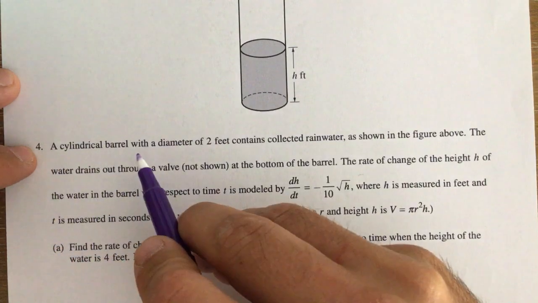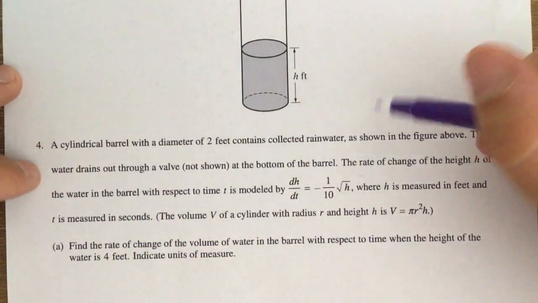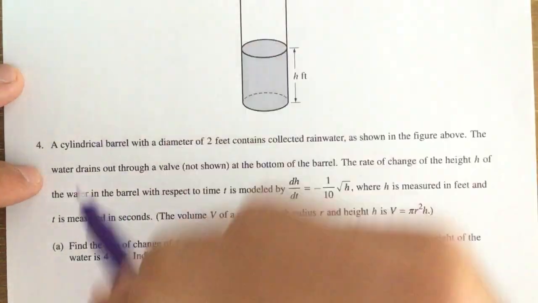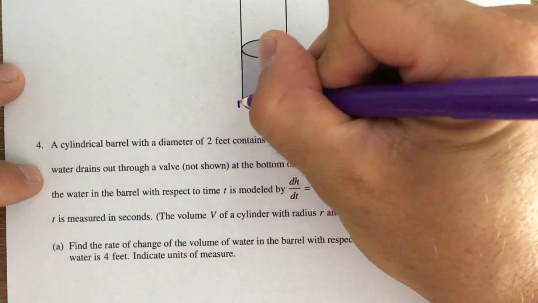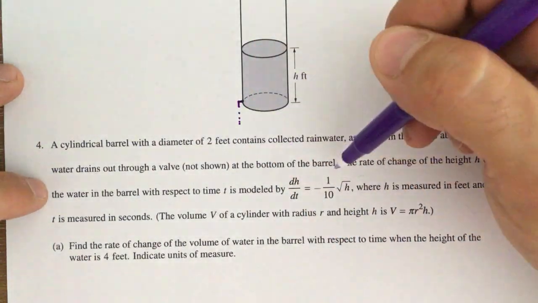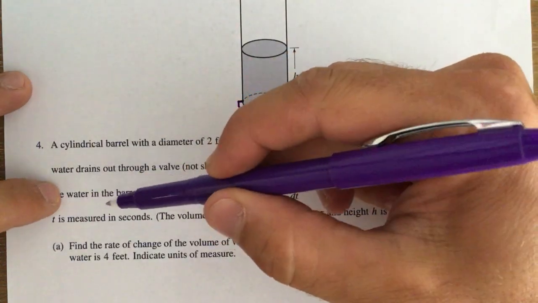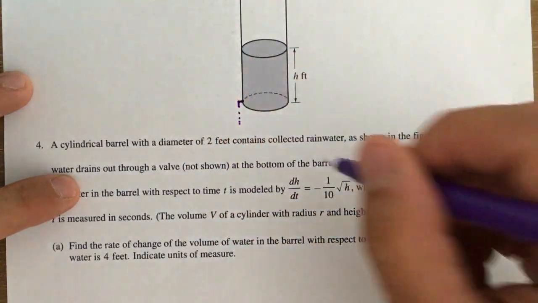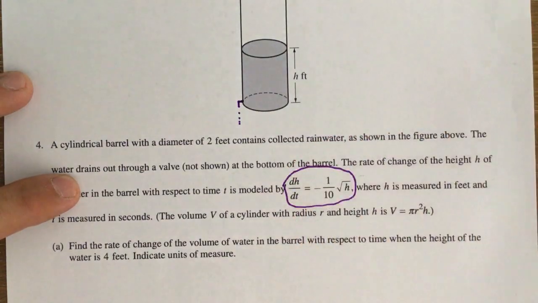A cylindrical barrel with a diameter of 2 feet contains collected rainwater as shown in the figure above. The water drains out through a valve not shown, at the bottom of the barrel. The rate of change of the height h of the water in the barrel with respect to time is modeled by that expression right there.